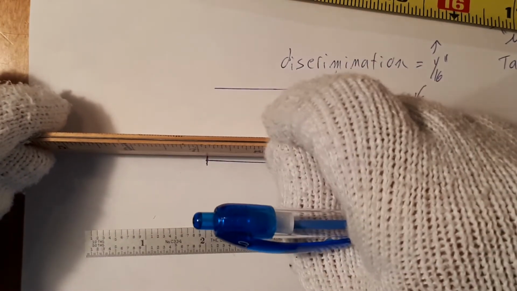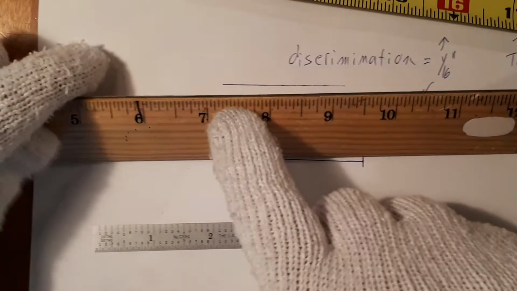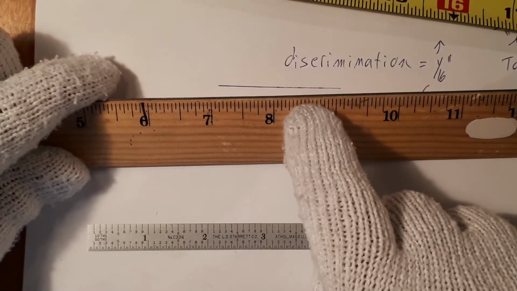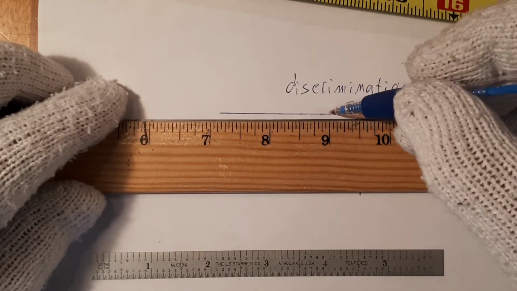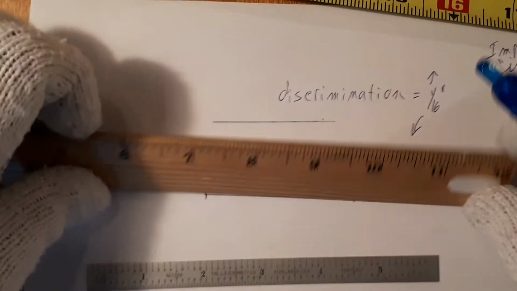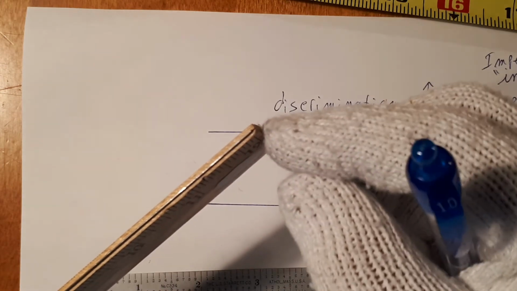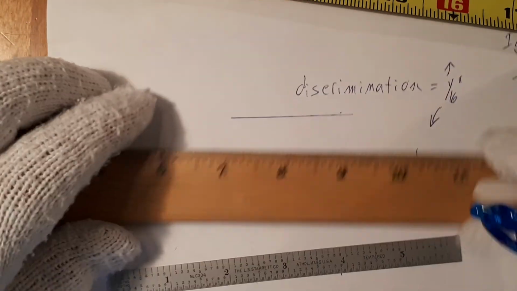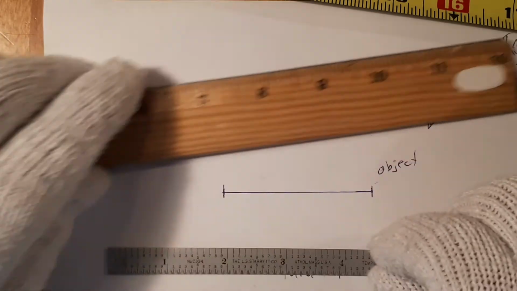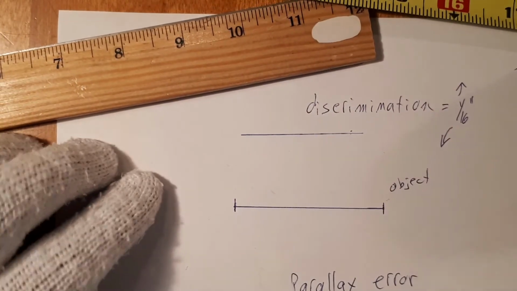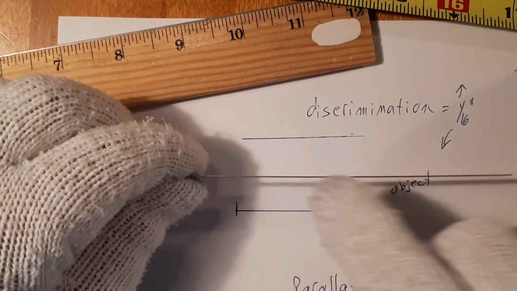Notice how thick this is. The measurement scale itself is up here on this plane, and the object is down there. I have to look through this thickness in order to make that measurement. That is what causes parallax. On the other hand, if you look at the steel rule, it's thin. Notice how thin it is?